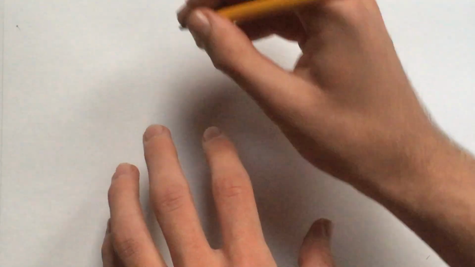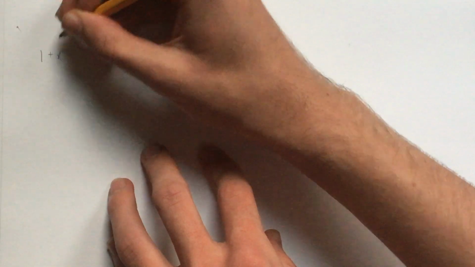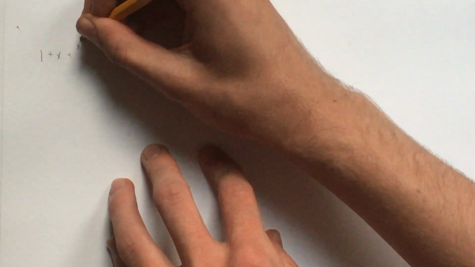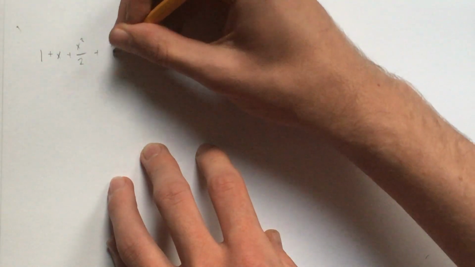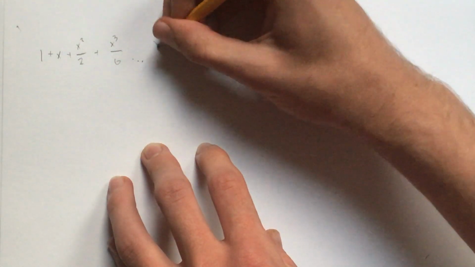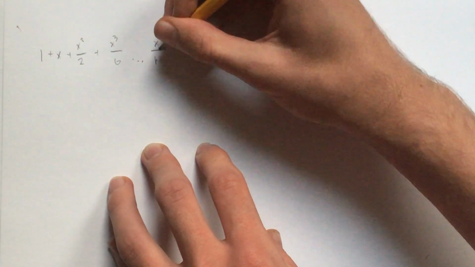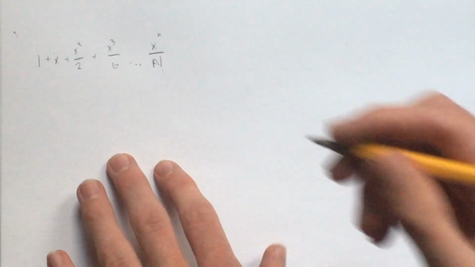For that, we need to take the Maclaurin series for e to the x, which is, as given to us, 1 plus x squared over 2 plus x cubed over 6, and then x to the n over n factorial. Whenever you see x, you just put in x minus 1 squared.